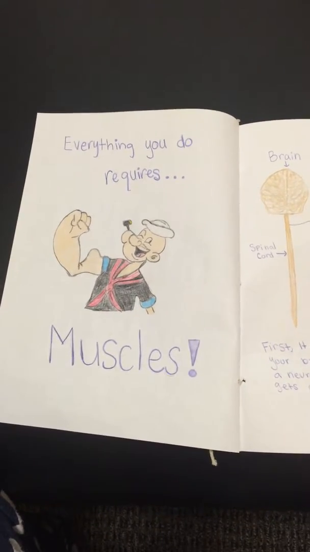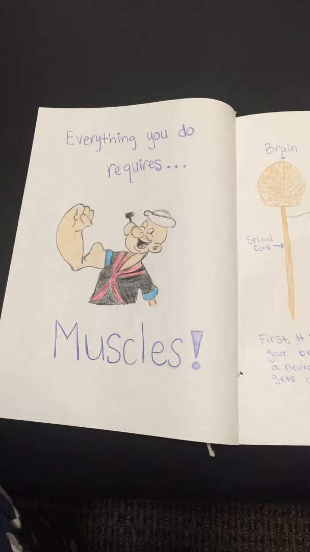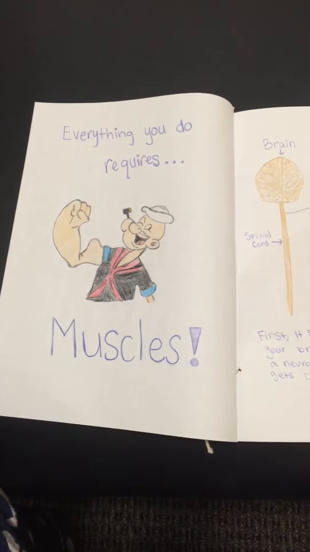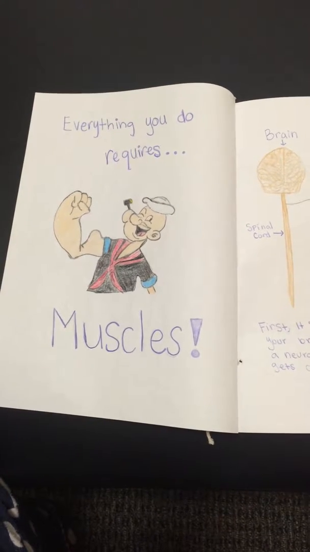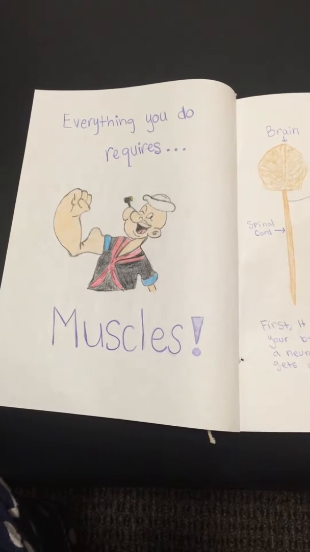Everything you do requires muscles. Eating, playing, even something as small as scratching an itch. The process of moving and using those muscles in your body is very complicated.